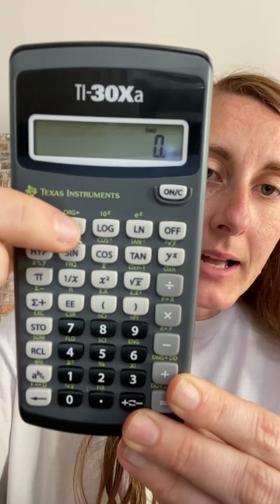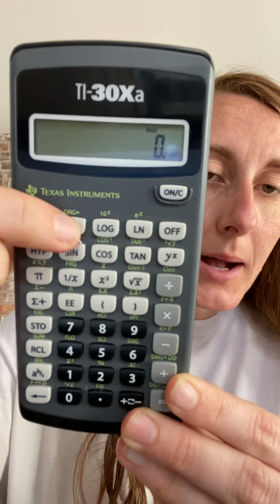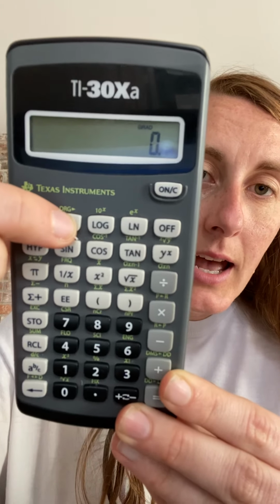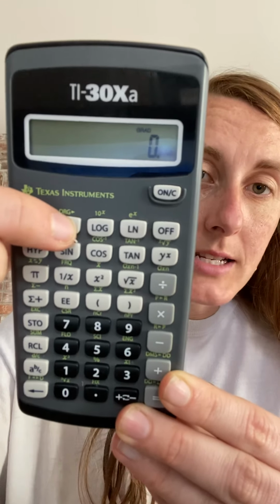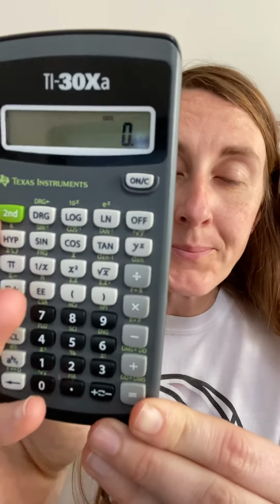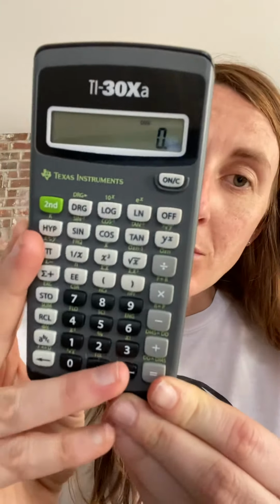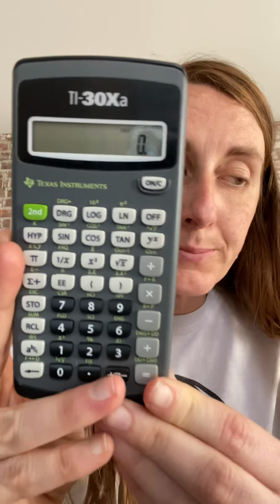You're going to have to press that button and it'll kind of float between a couple other options. This option is RAD and this one is GRAD. So please make sure that you are in the DEG mode, okay? If you're in either of the others, your answers will never be correct. So double check every time you turn it on that you are in the DEG mode.